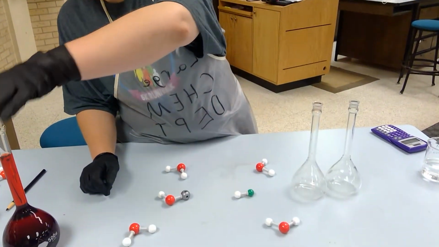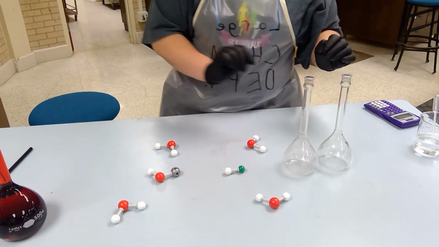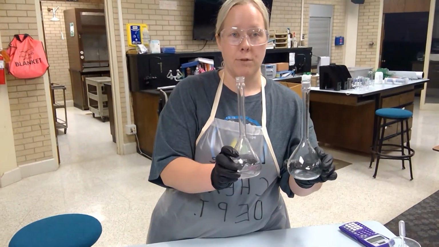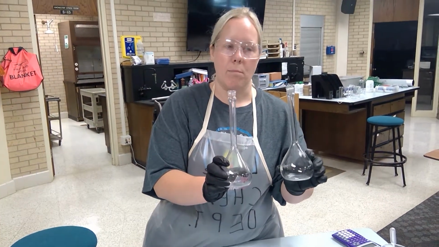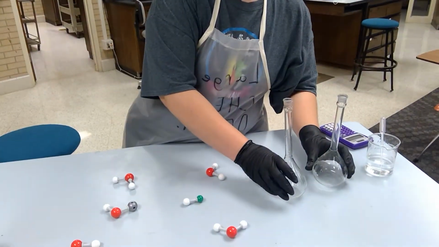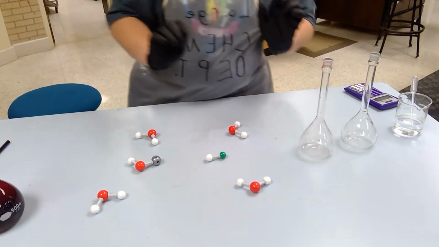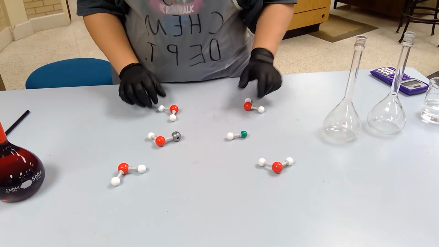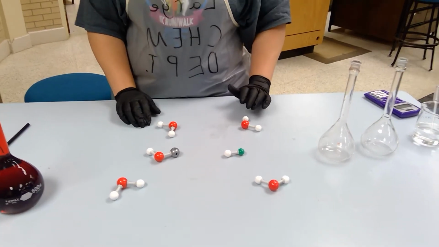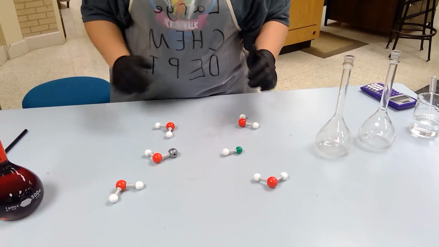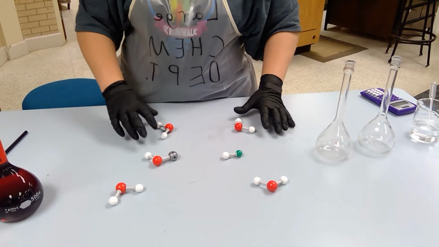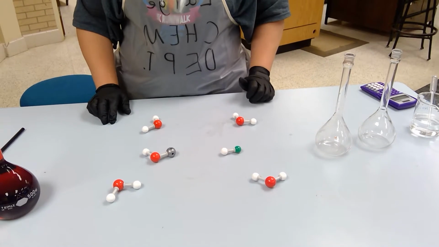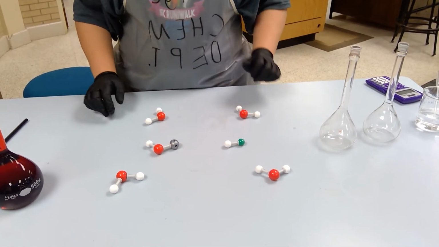So now the reason I had that bigger volume was because in these two original volumetric flasks was an acid and a base. So I'm going to show you on a molecular level what happened. Both of the reactions were done in an aqueous solution, meaning that water was your solvent. So these molecules out here, these four in the corner, represent the water molecules used for solvent.